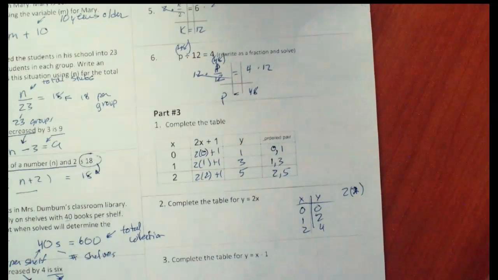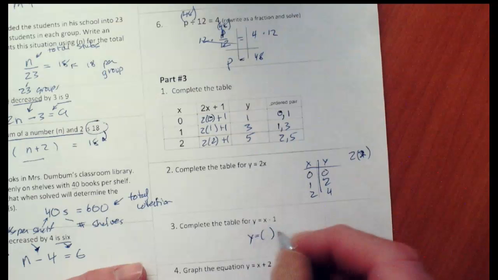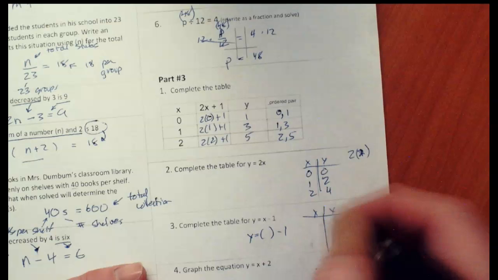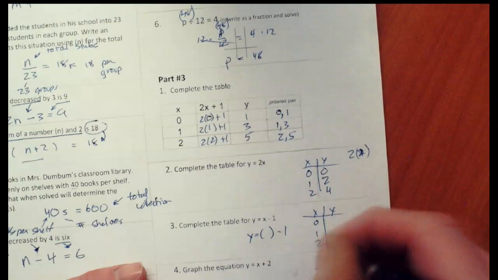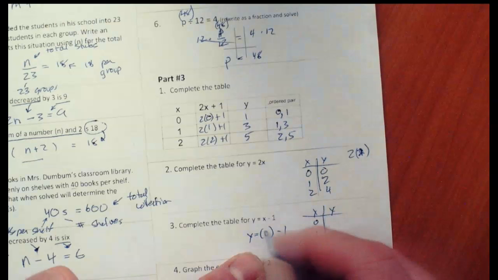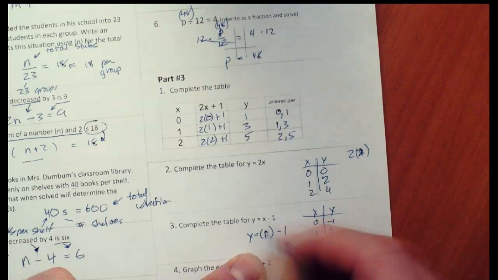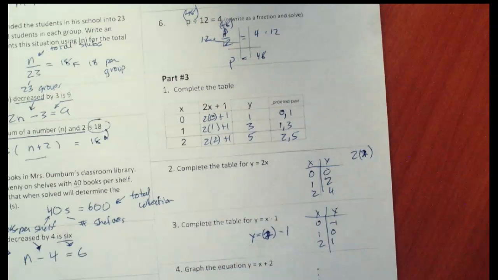It's done. We'll do the same thing here. I'll just do y equals something minus 1. Here's my xy table. And again, we'll use 0, 1, and 2. Put a 0 in. 0 minus 1 is actually minus 1. 1 minus 1 is 0. And then 2 minus 1 is 1. There's another table completed.